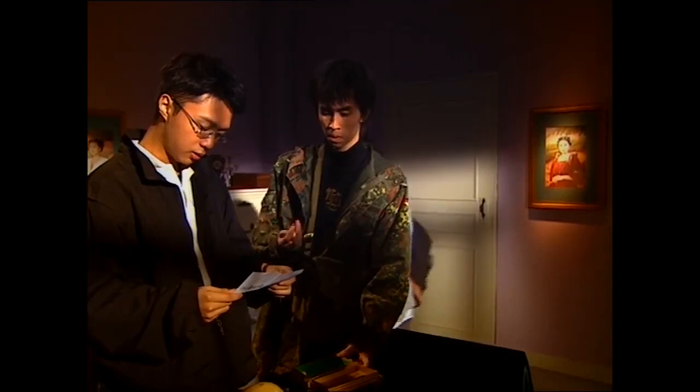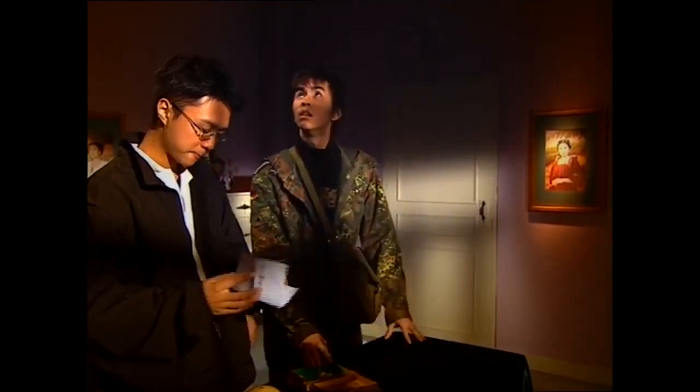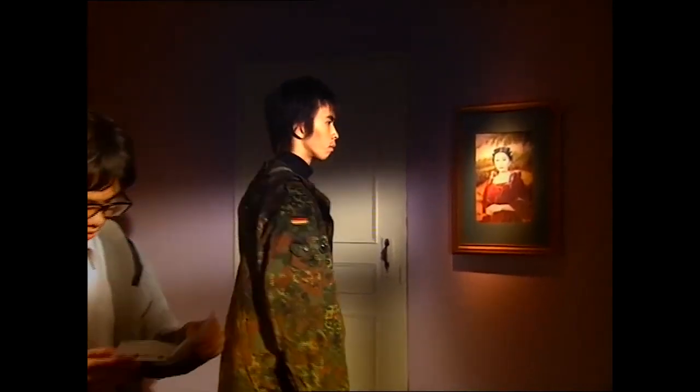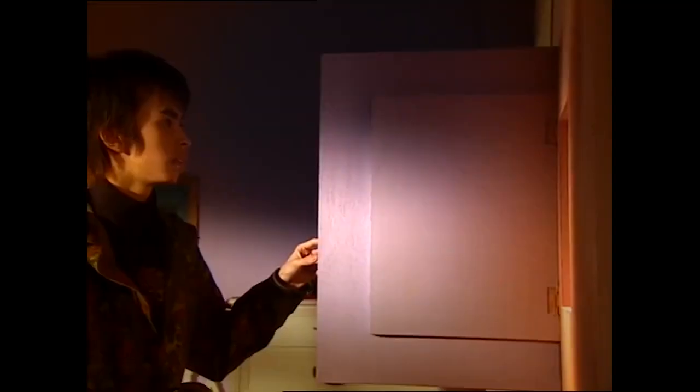Those pearls will get you out of here. I'm sure those pearls will open this door here.